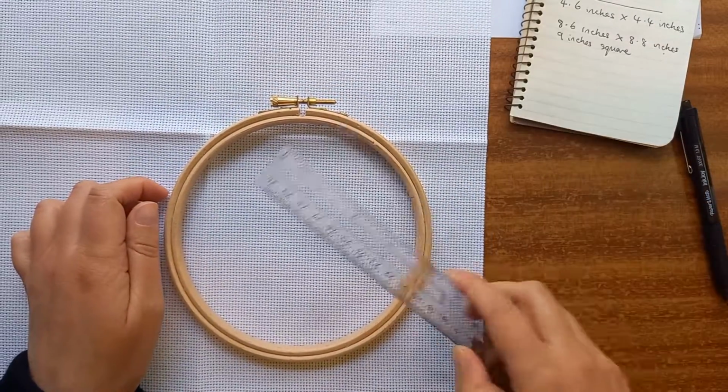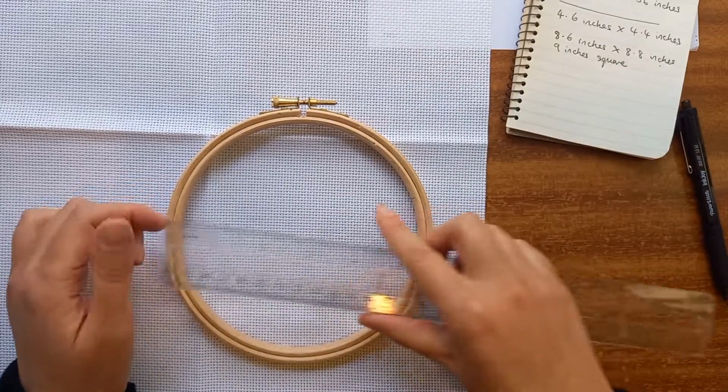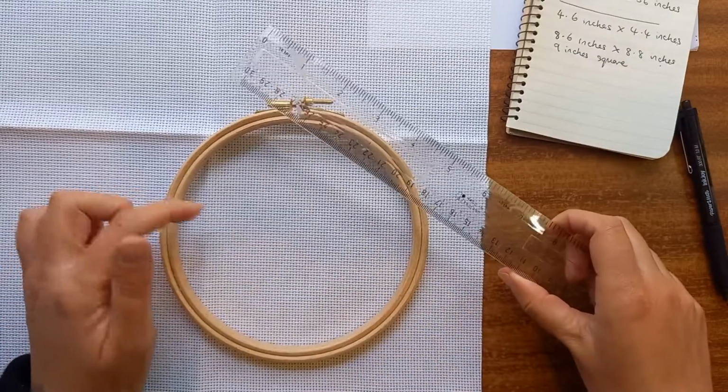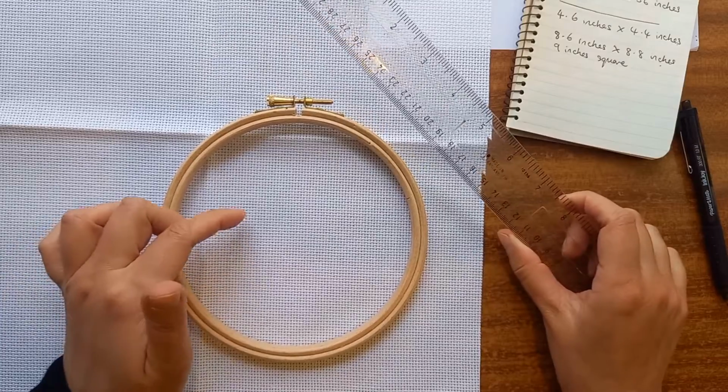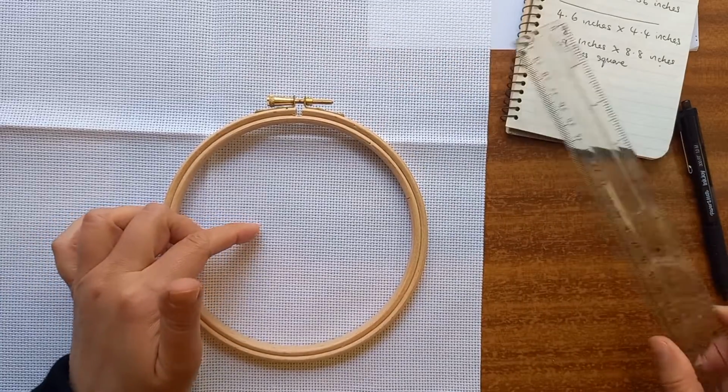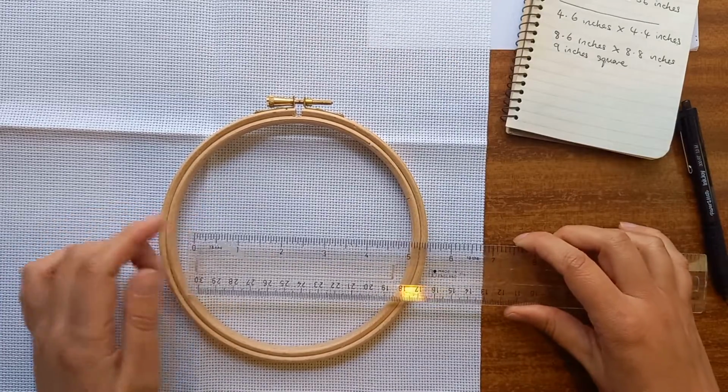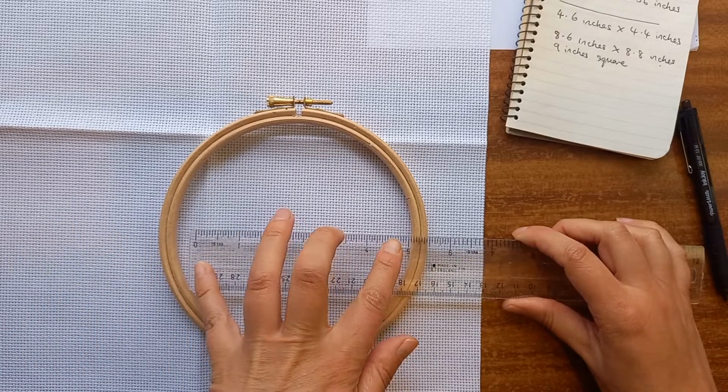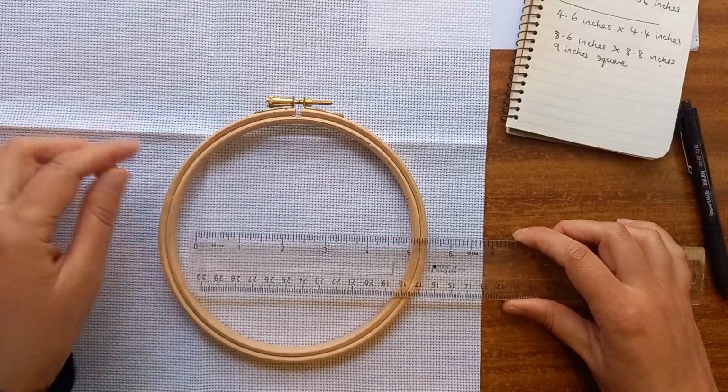So this becomes a bit less relevant because you're really calculating from the size of the hoop, so long as you know you've got your hoop size correctly. So we can see from this calculation that if our pattern's 4.6 inches across, it's going to fit nicely in the hoop.